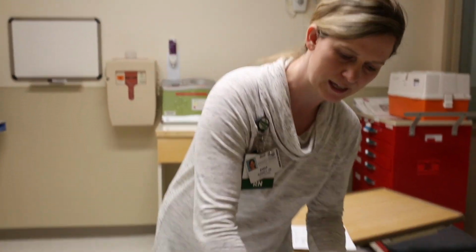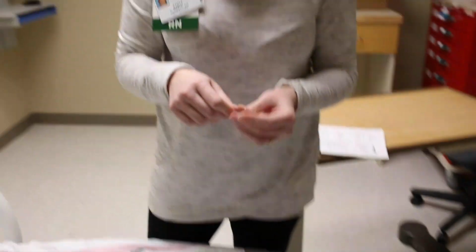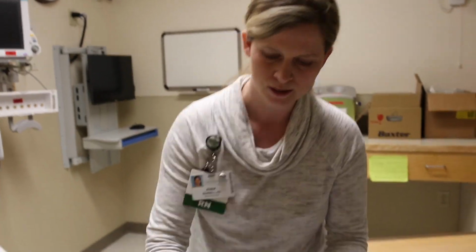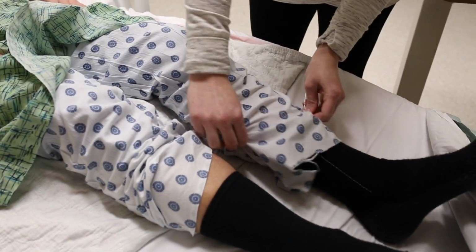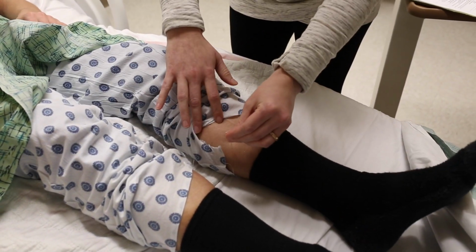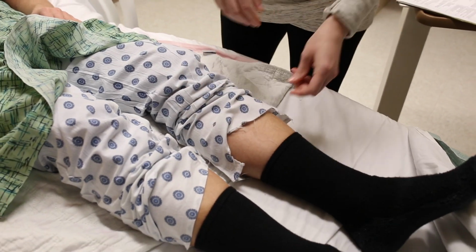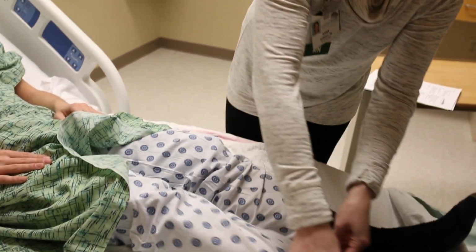Then you want to go down. You can do the core of the body if you want, but you don't need to. You can go down to the legs. Never do hands and feet because baseline neuropathy can be an issue. So you would just do legs. Again, you want to be right on the skin. Did you feel that? Yep. Okay. And does it feel the same on this side? Yes. Okay, great. All right.